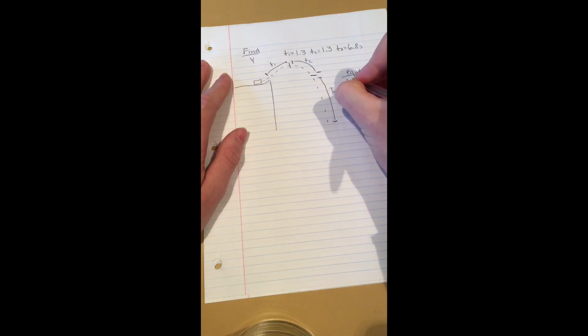Now the equation we'll be using today is y equals y initial plus v initial in the y plus 1/2 of at squared.